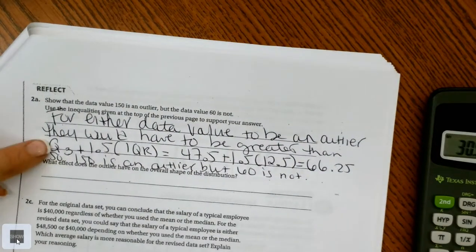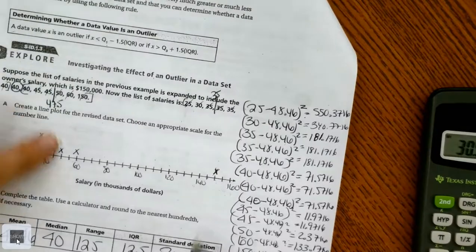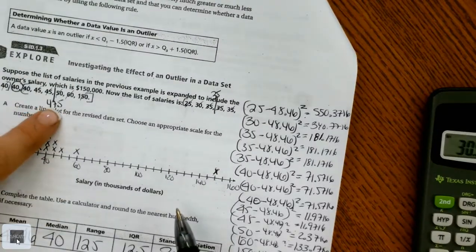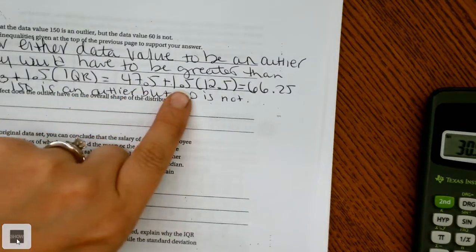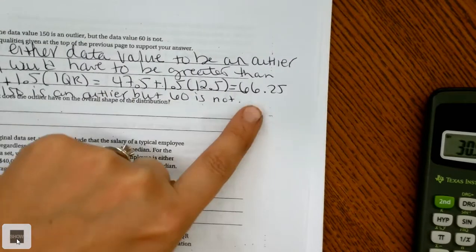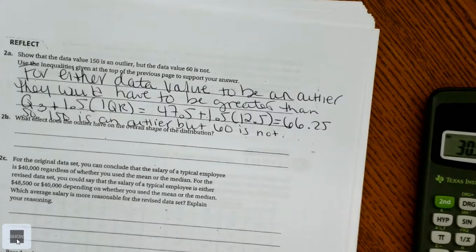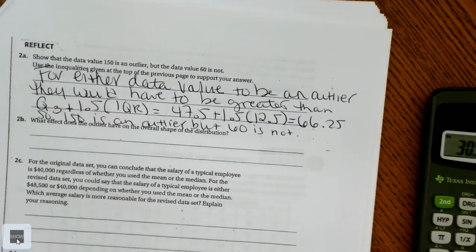Q3, right? What is my Q3? My Q3 was 47.5. 47.5 plus 1.5 times my interquartile range of 12.5. When I do that, I get 66.25. So 60 is not bigger than that, but 150 is, and that's how we know that that is an outlier.